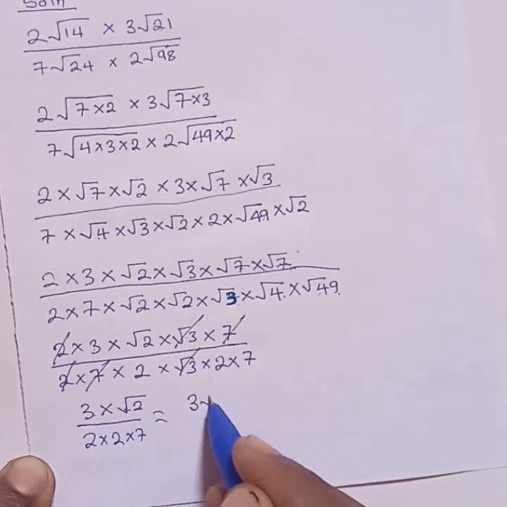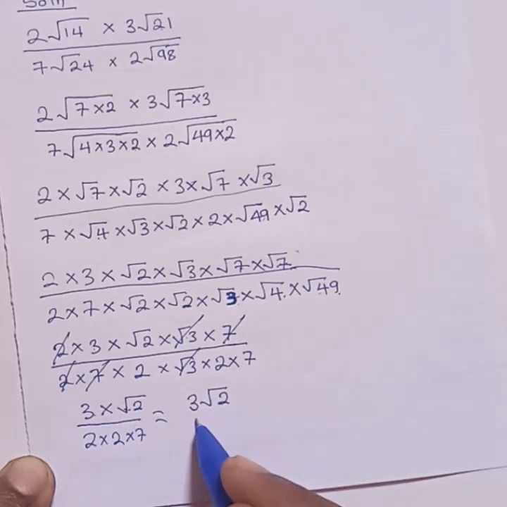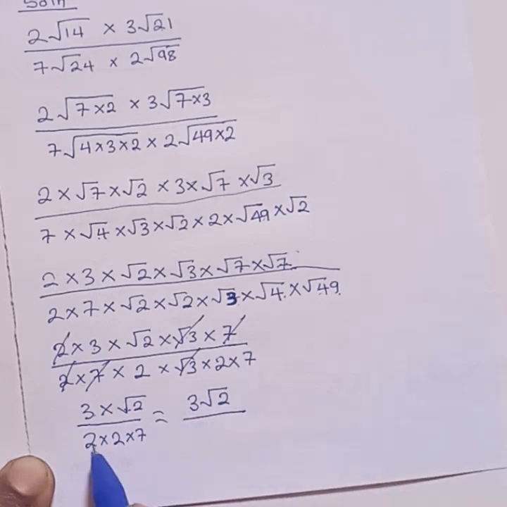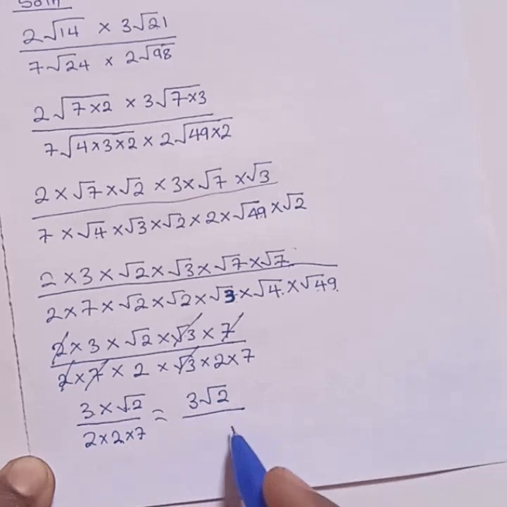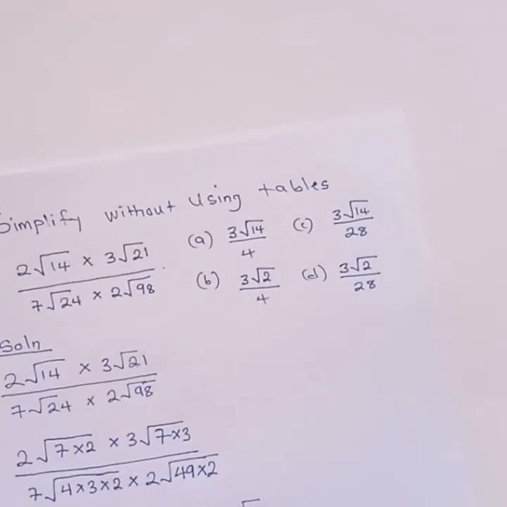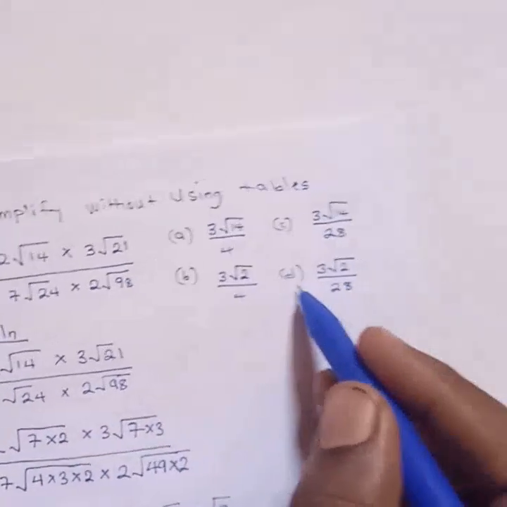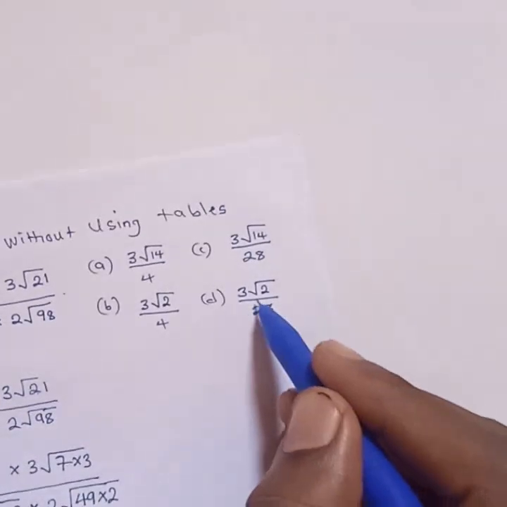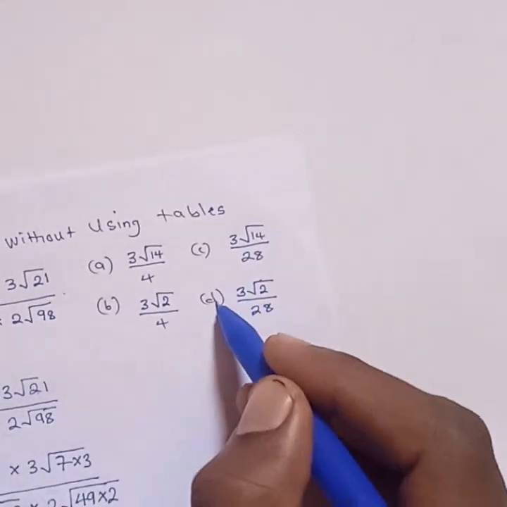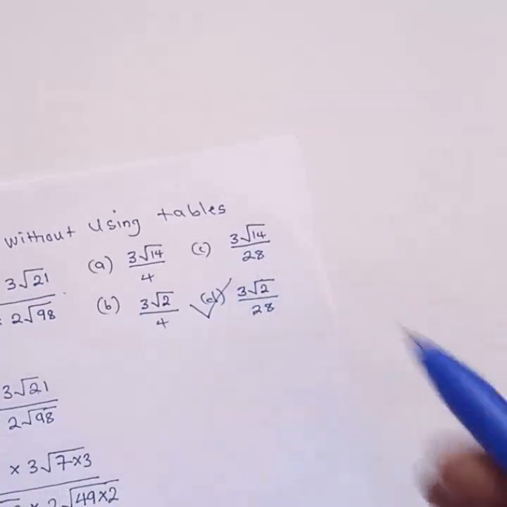We have 3 square root of 2 all over 2 times 2, 4, 4 times 7, 28. So our answer is 3 root 2 all over 28. As you can see, our answer is 3 root 2 all over 28, which is D.